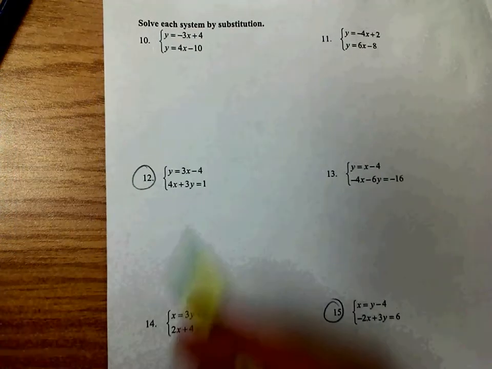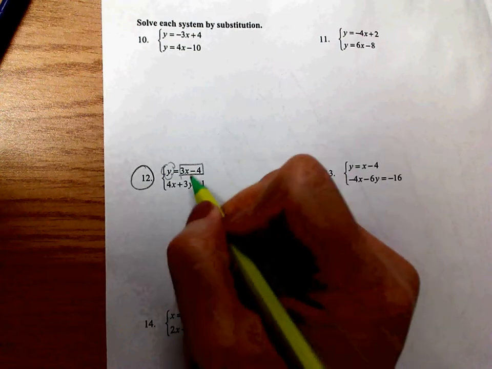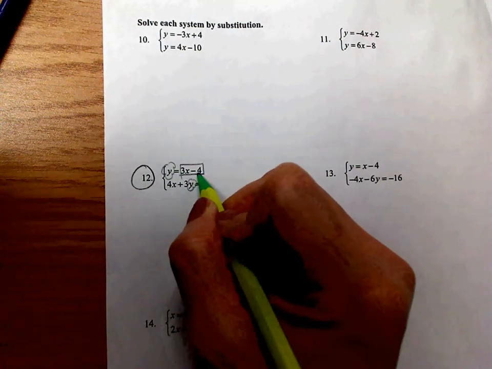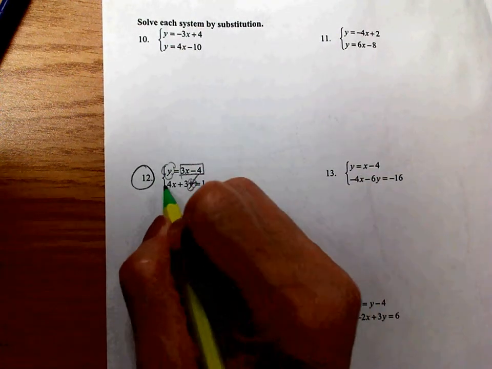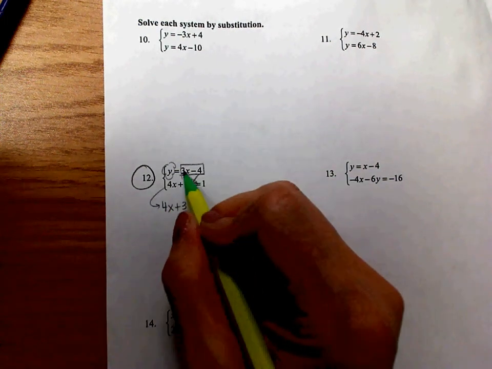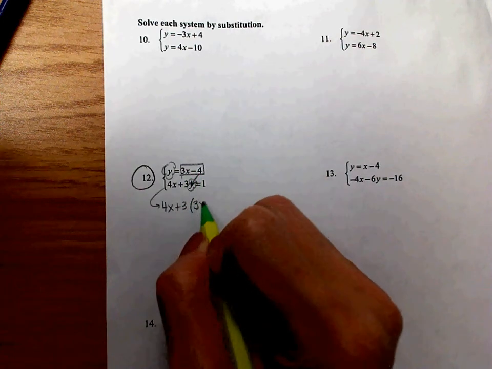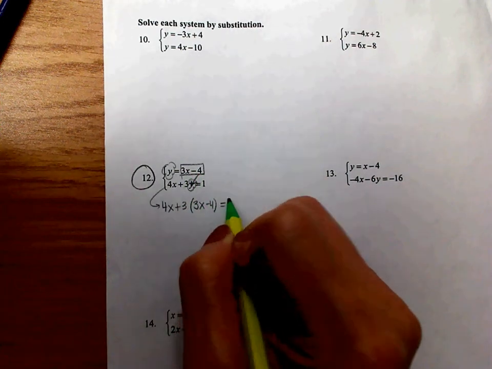Okay, now let's go to number 12 on the back. So we've got an isolated variable here, which is equivalent in value to there. So here's that isolated variable. That 3x minus 4 should go in there. So you get 4x plus 3 times all of that. So there's a 3 here, but then there's a 3x minus 4 in there. So you put the 3x minus 4 here, and then you finish it out.